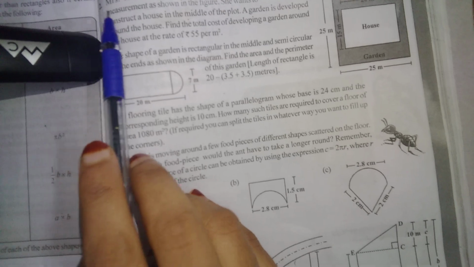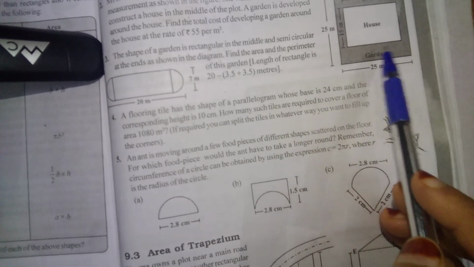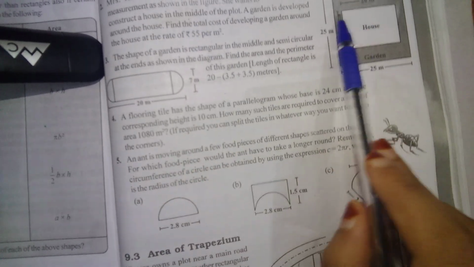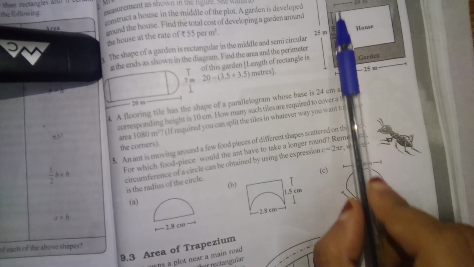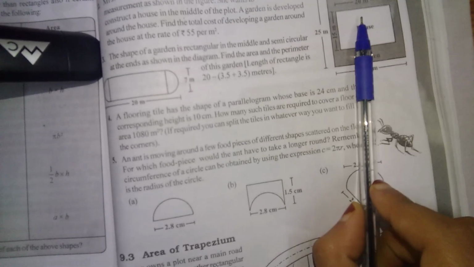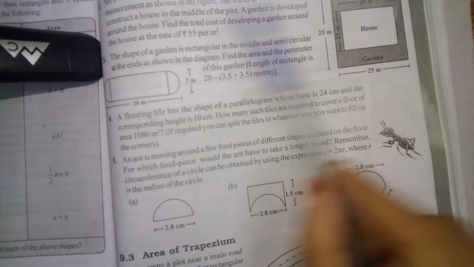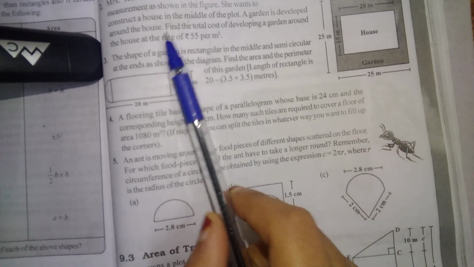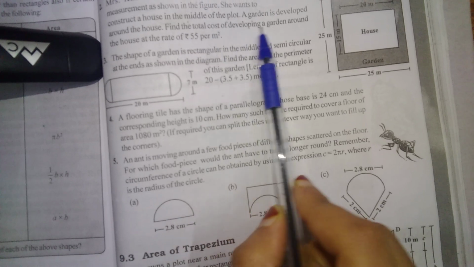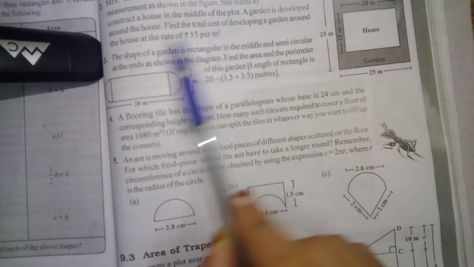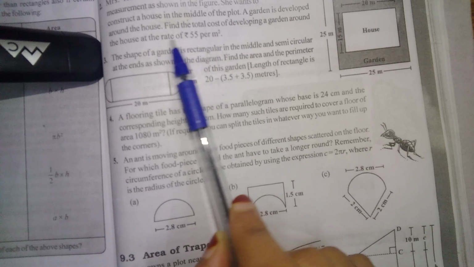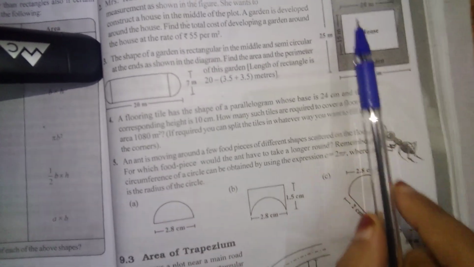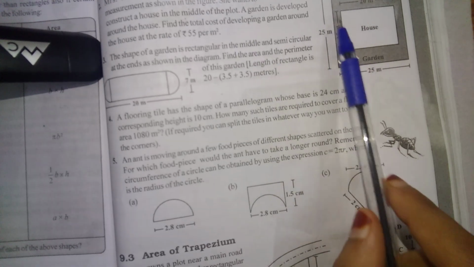See, here it's telling, Mrs. Kaushik has a square plot. This is her plot, with the measurement as shown in the figure. She wants to construct a house in the middle of the plot, here. A garden is developed around her house. Find the total cost of developing a garden around the house at the rate of 55 per meter square. Per meter square is rupees 55. So she wants to build a garden around her house.